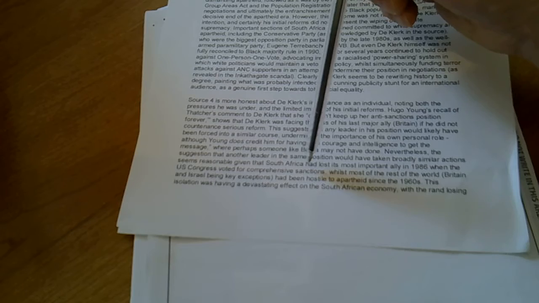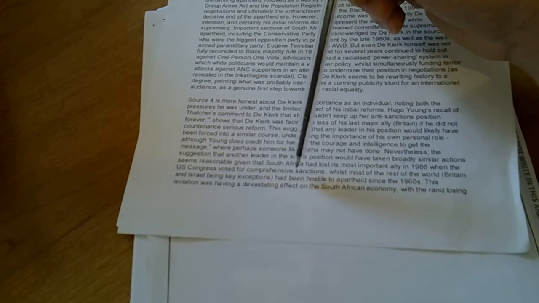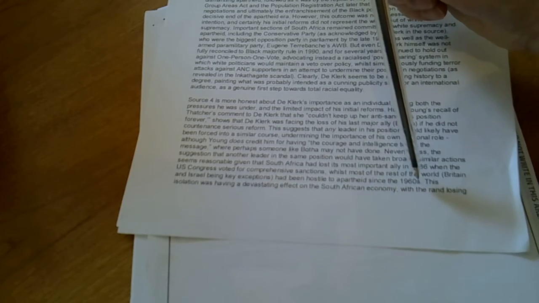So I've said it seems reasonable, given that South Africa had lost its most important ally in 1986, when the US Congress voted for comprehensive sanctions, whilst most of the rest of the world, Britain and Israel being key exceptions, had been hostile to apartheid since the 1960s.